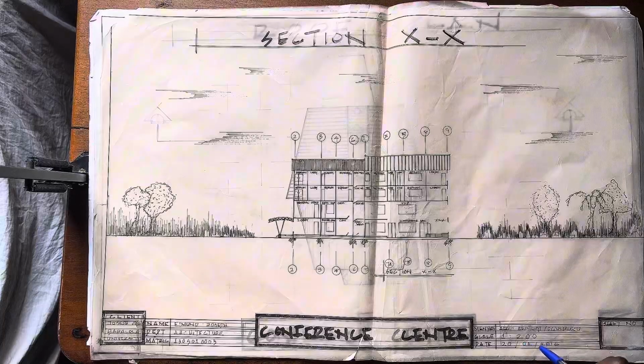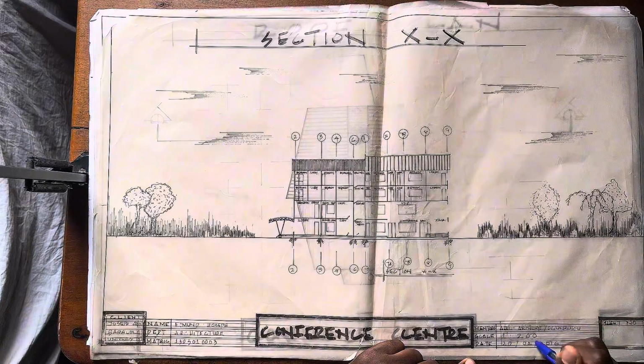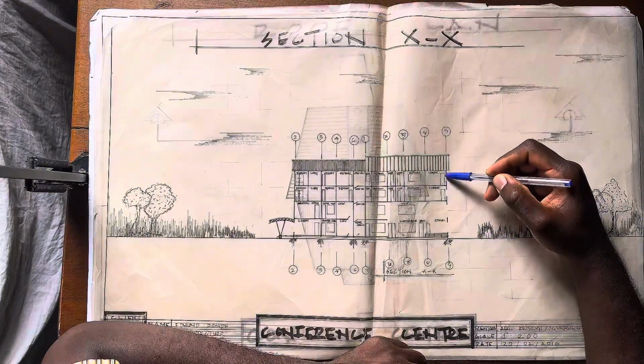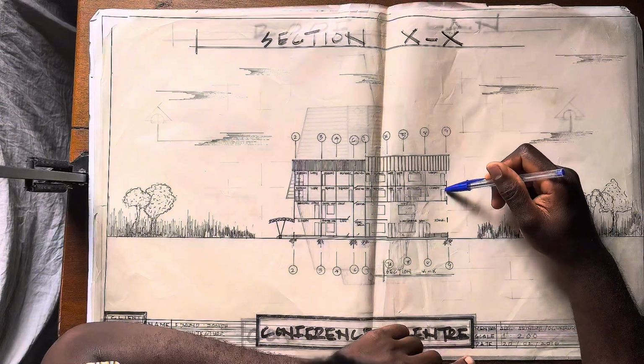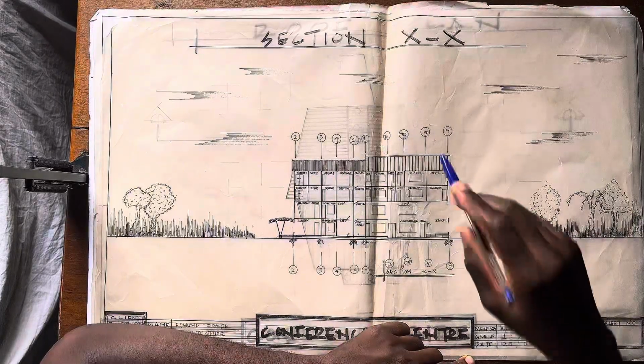My mentors were, yeah, these names. The scale was 1:200. That's why the walls are very thin, the lines, because it's scale 1:200. And this was done in 2016.